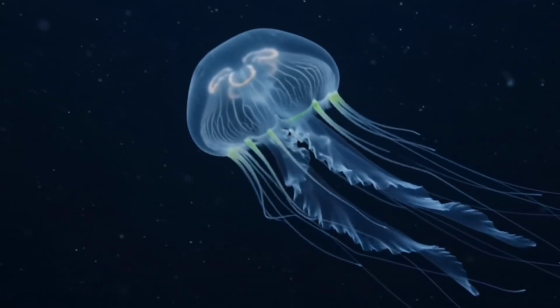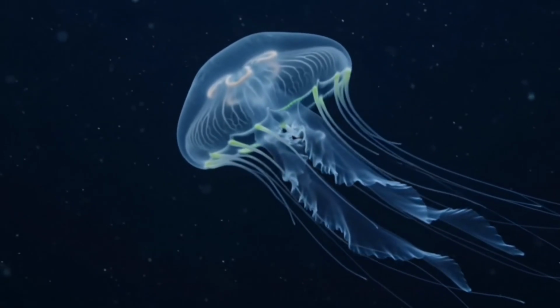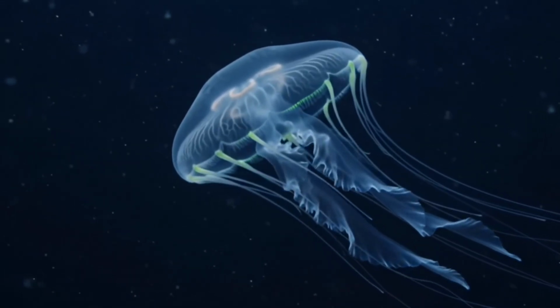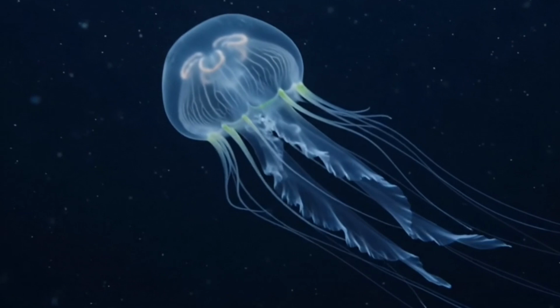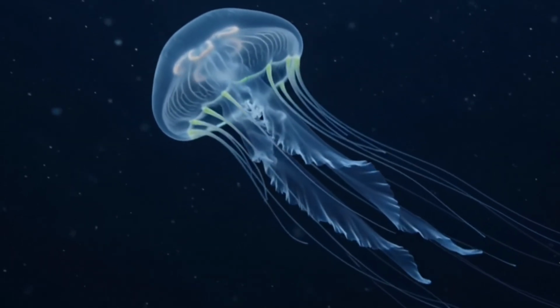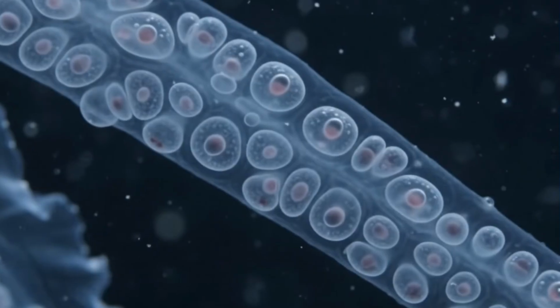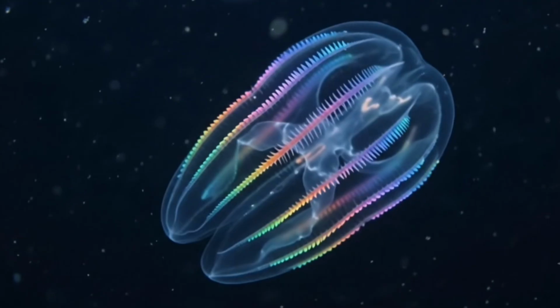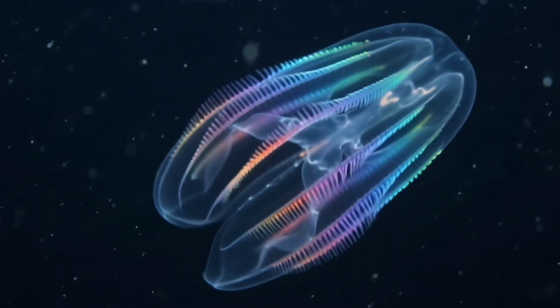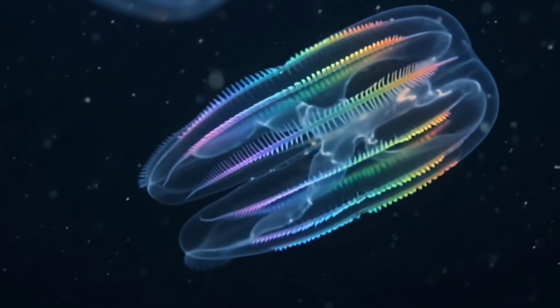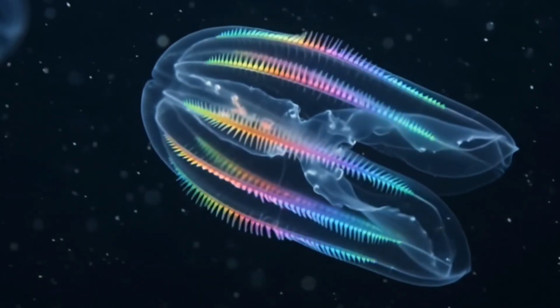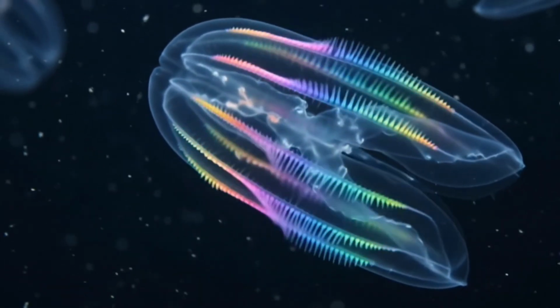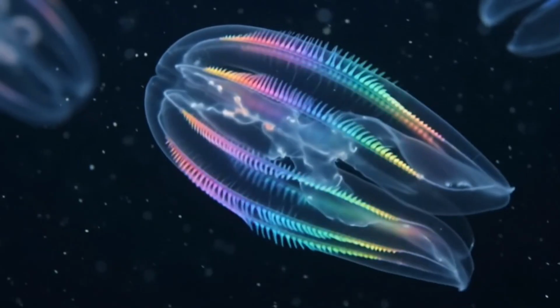Next are the cnidarians, like jellyfish and corals. They introduce tissue level organization and are armed with stinging cells called cnidoblasts. Closely related are the ctenophores or comb jellies, famous for bioluminescence, that is, the ability of a living organism to emit light.